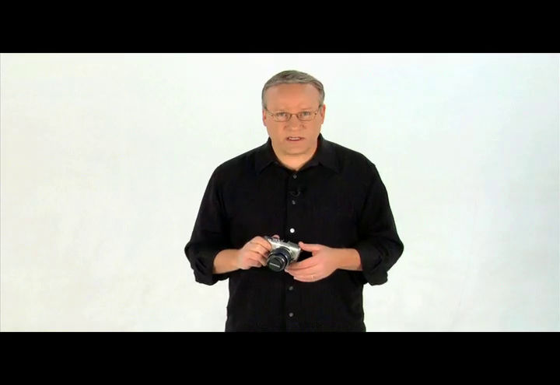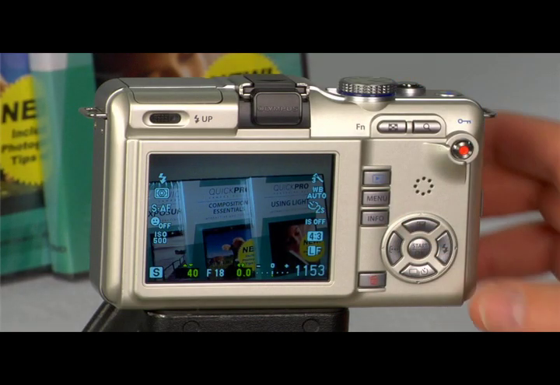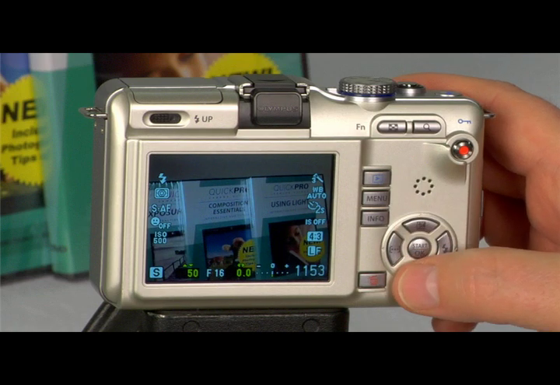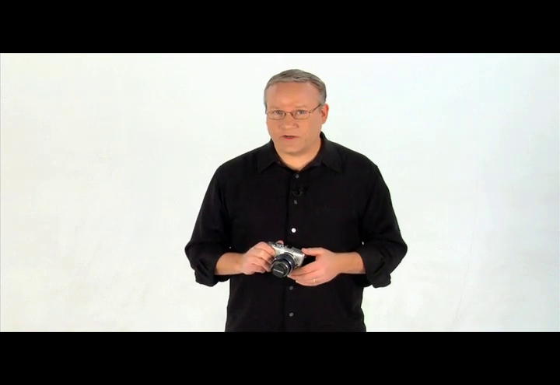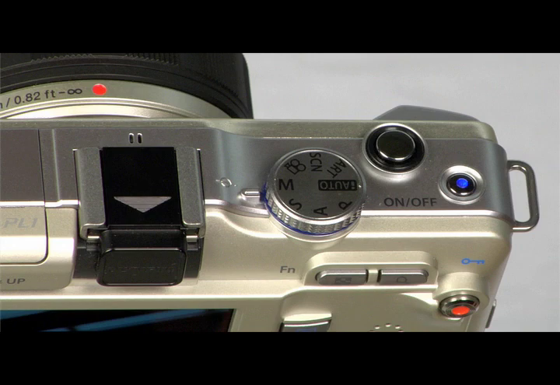On the EPL1, we change shutter speeds using the exposure compensation or up arrow button, and then use the up and down arrows. Your pen camera may use the main or sub command dials. You also have the option of taking complete creative control of your camera using the manual mode, indicated with an M on the mode dial.